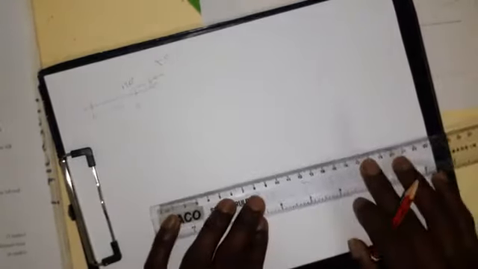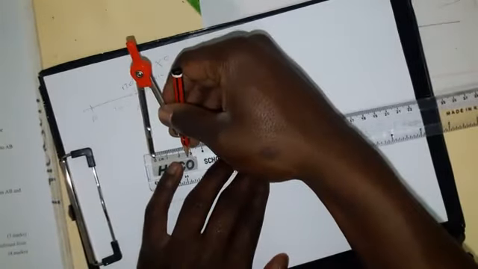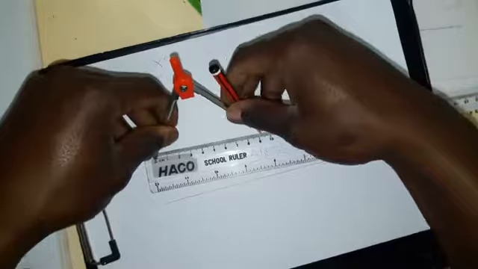So quickly, we shall construct our triangle. I begin by having a good line, and then I pick my pair of compasses and measure a distance of 9 centimeters.